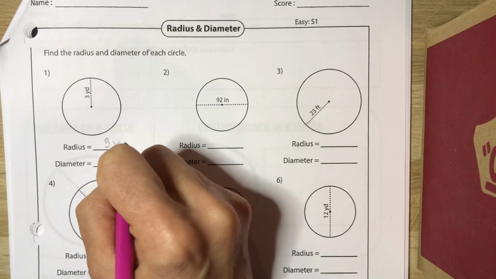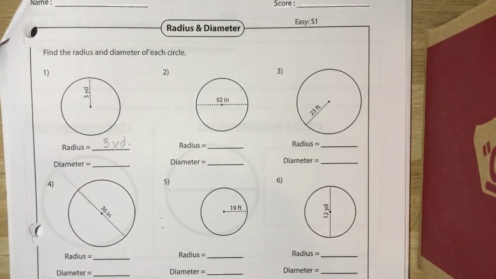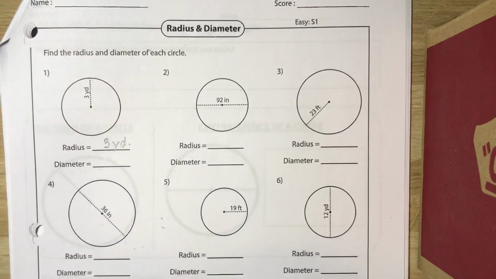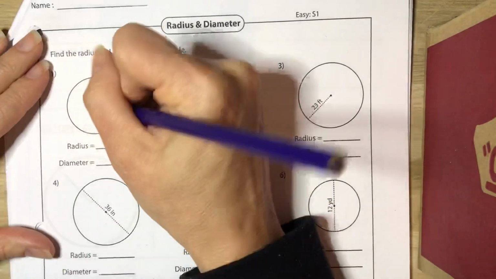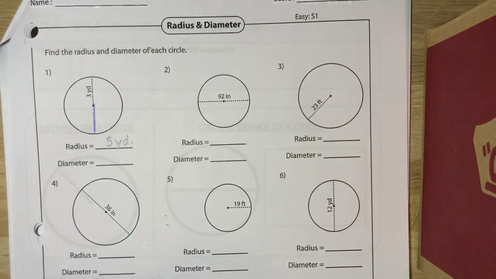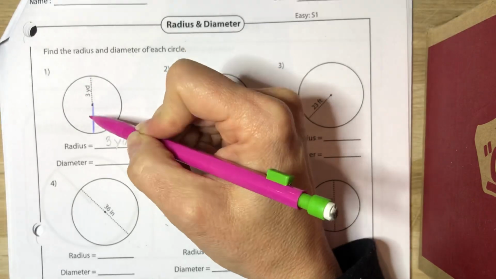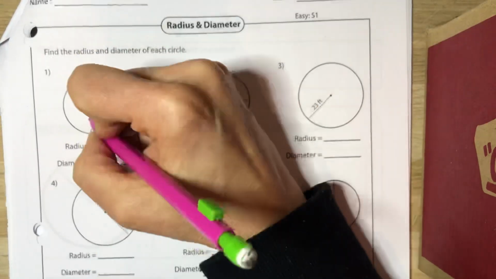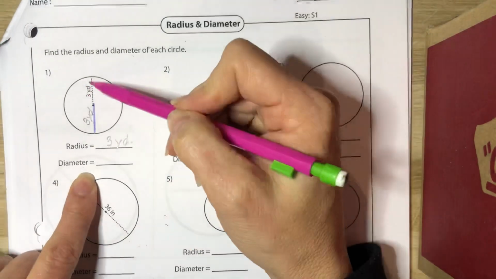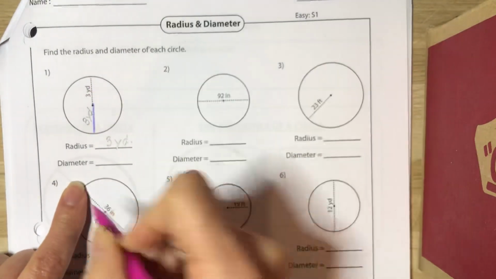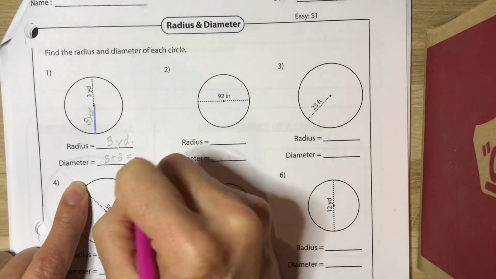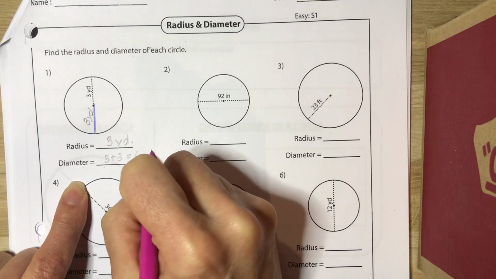Remember to keep your units. Those are very important. The diameter. If we extended and created another radius over here, that would create a diameter. And if this is 3 yards, this radius is 3 yards. So if I wanted to find out what the entire diameter's length is, all I would need to do is add those 2 pieces together. And we know that 3 plus 3 is 6 yards.